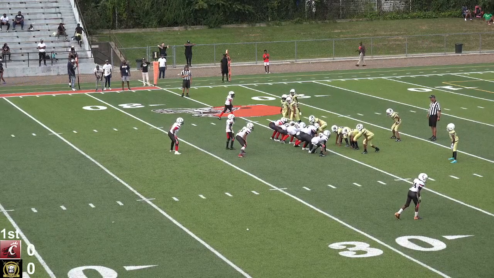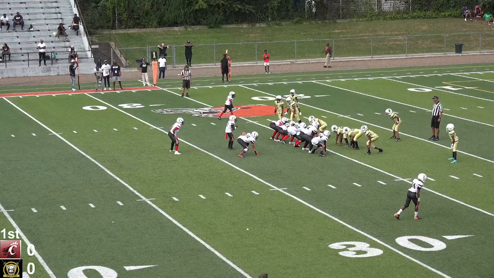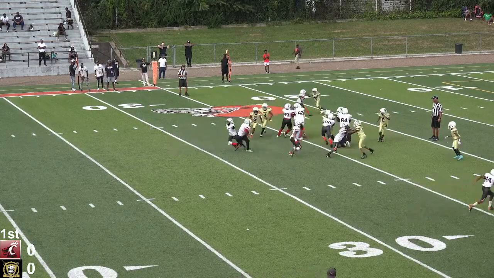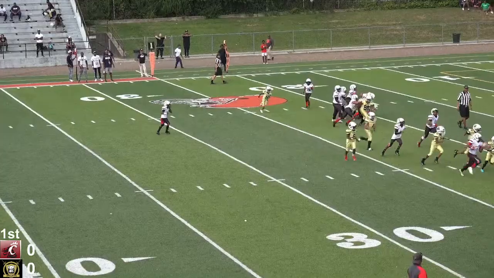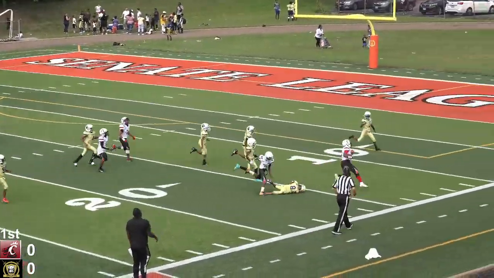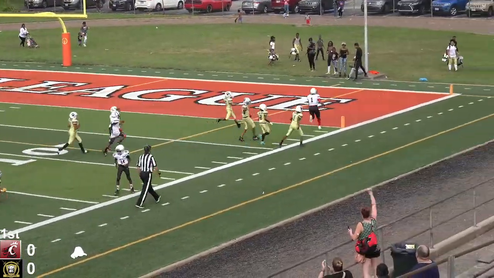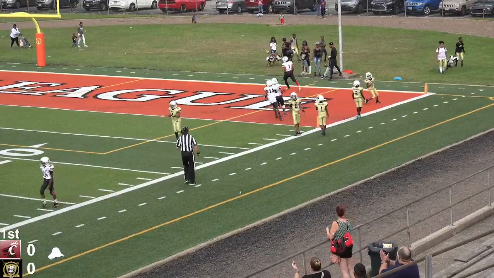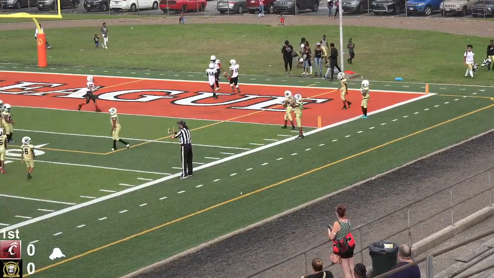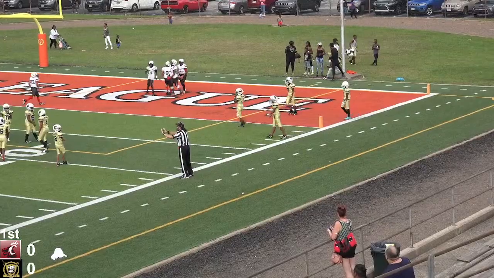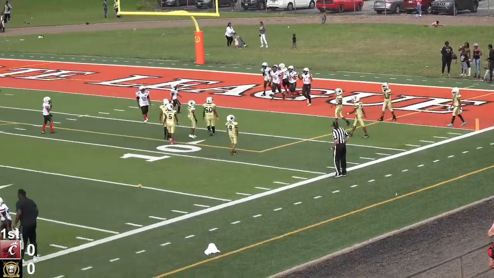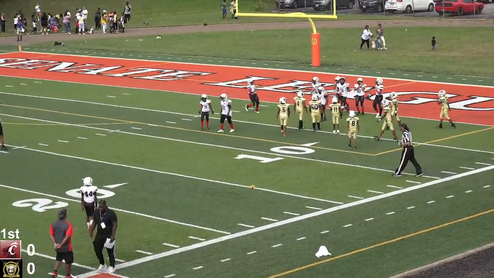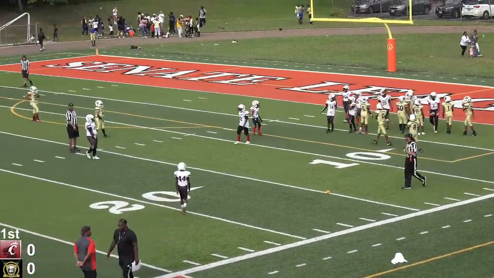Stevens in the shotgun. Stevens takes the snap and he hands it off. And number 1 makes a move and he is in. Touchdown. But there is a flag on the play. And we will see what the flag is about.